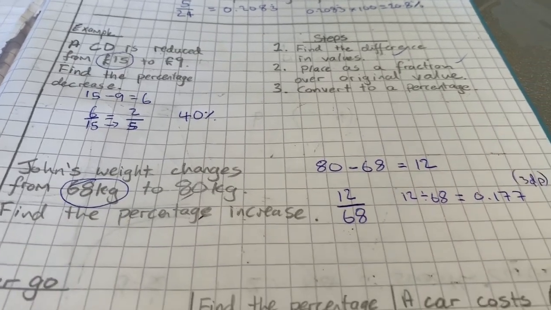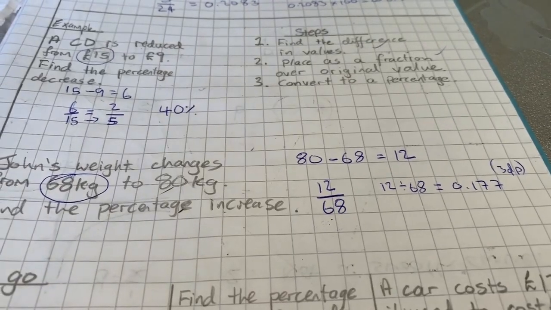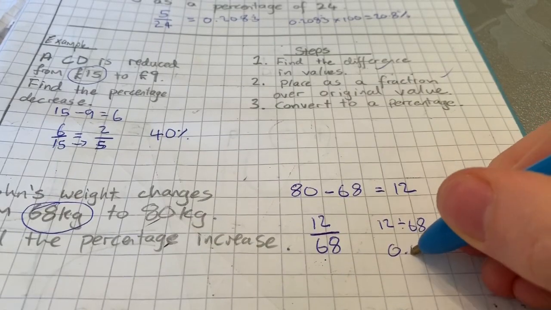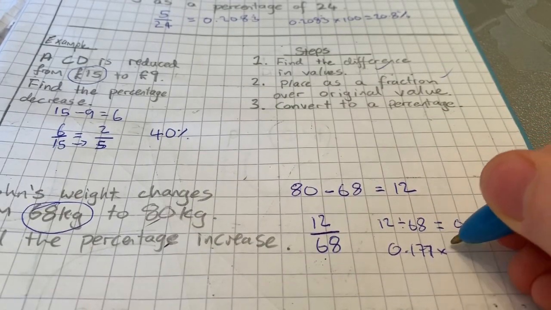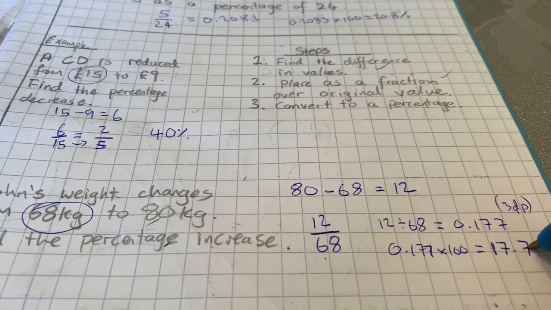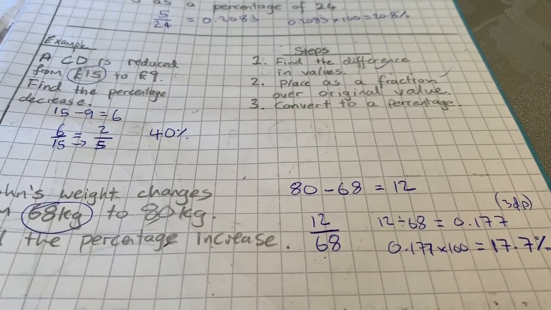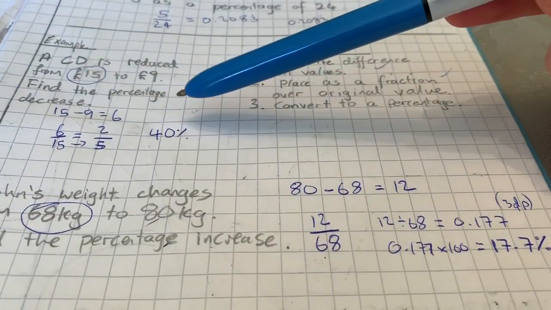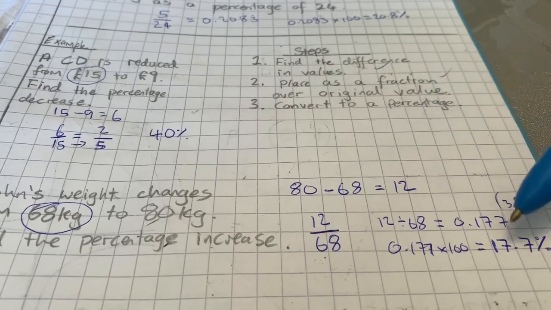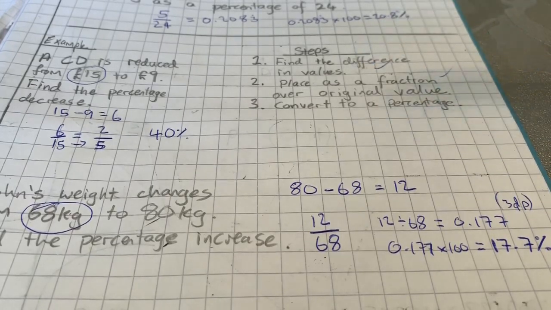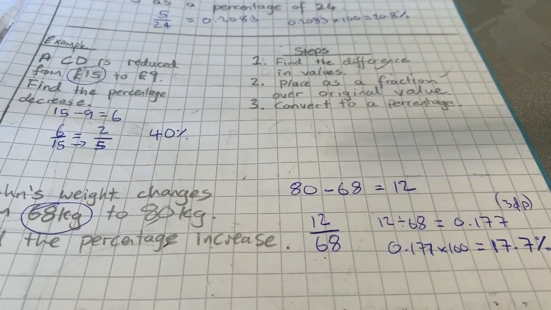And then we've got to multiply that by 100. So 0.177 times 100 gives us 17.7%. So we've got 2 examples there. One is using this method but non-calculator. One is using the method but calculator. That's why step 3 is convert to a percentage, because you may get this in a calculator or a non-calculator question. It could be either.